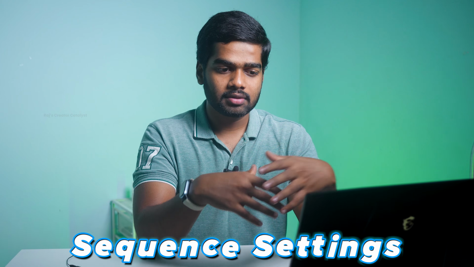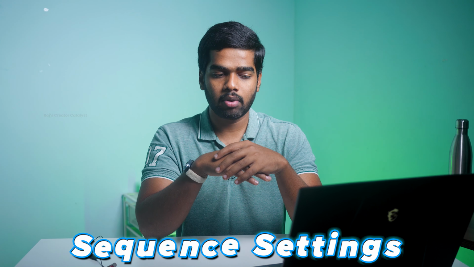In this video, you are going to see the sequence settings. In simple words, a sequence is nothing but the timeline that you are going to edit and export that video. I can say that this is one of the most misunderstood but important parts of editing. When you create a new sequence, the settings determine your resolution, frame rate, and how your video is processed.